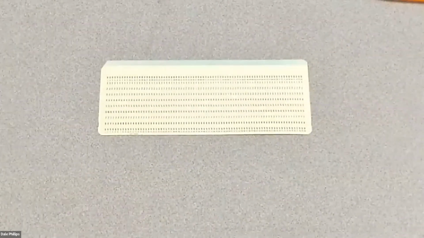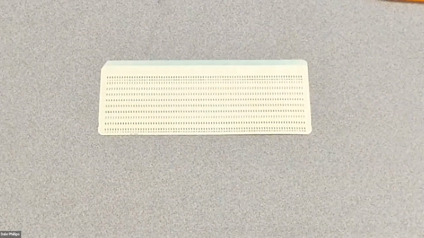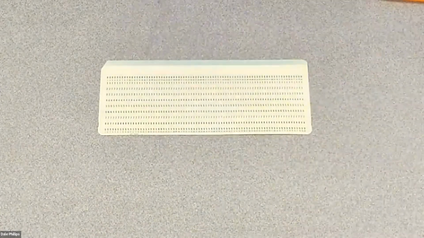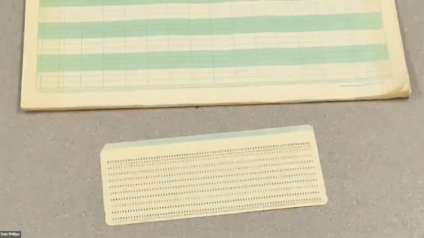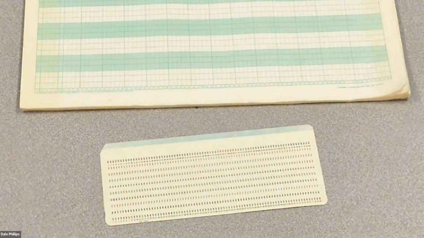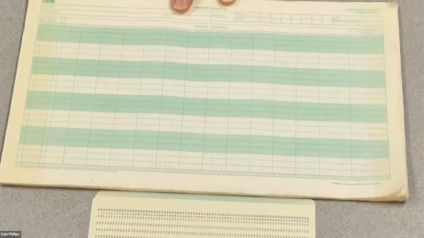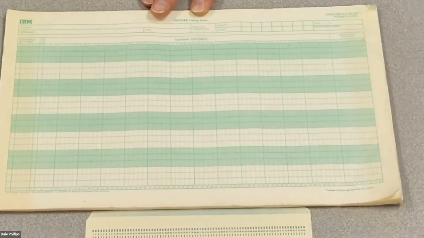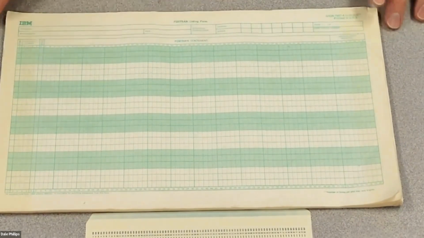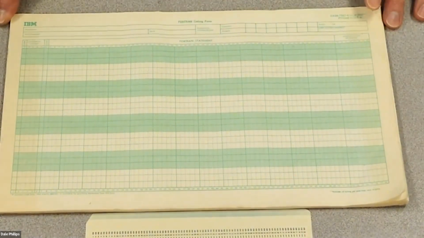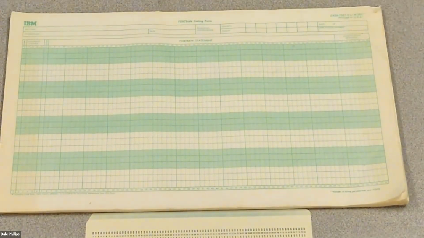Fortran onto a punch card. And there were data entry people that would take your, in this case, a Fortran coding sheet. This Fortran coding sheet goes back several decades. My gosh, maybe half a century. And you would write out your code on this piece of paper.